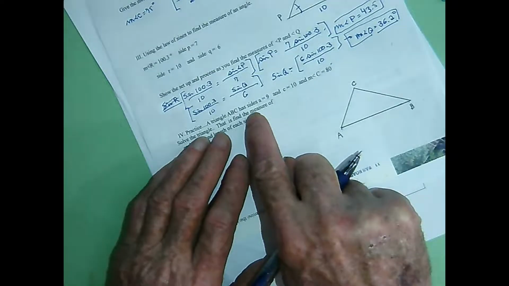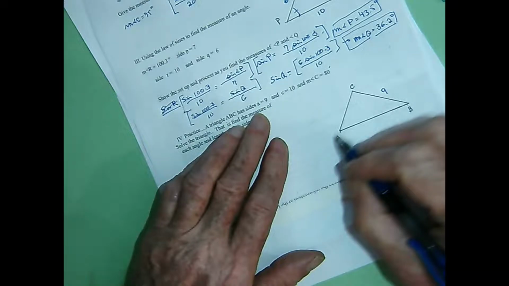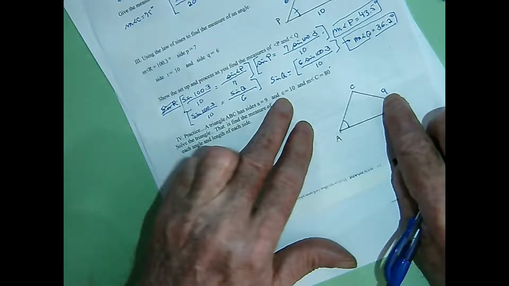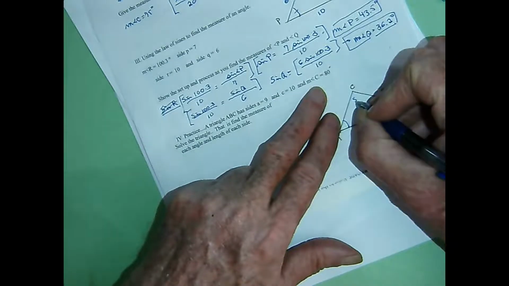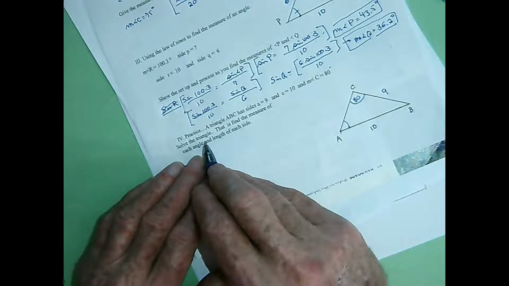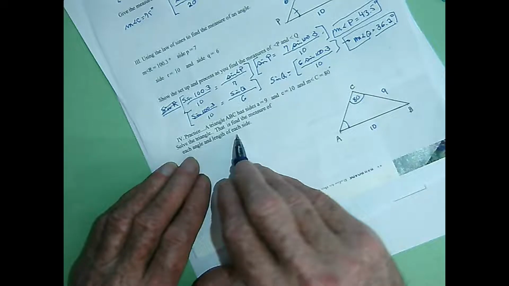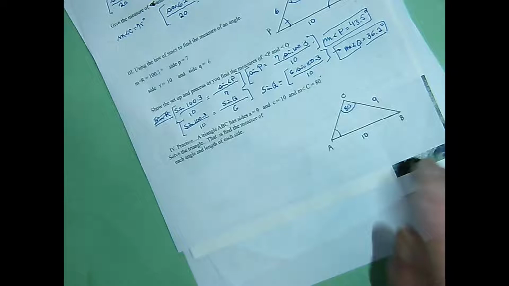A triangle, ABC, has sides, little a is 9, opposite angle A, we'll find side little a. Side C is 10. Angle C is 80. Solve the triangle. Now, what does it mean to solve a triangle? That is, find the measure of each angle and the length of each side. We got to know everything there is to know about this triangle. Well, I've got to know the angle measures and the sides.